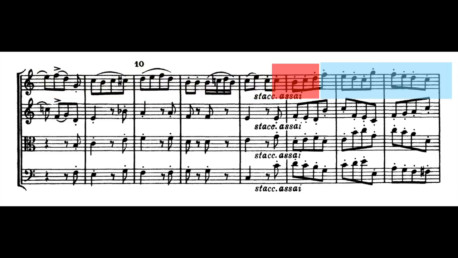The first variant occurs immediately, and despite its being a nearly identical melodic repetition of what we just heard, the new accompaniment and articulation give it a completely new character. I'm calling this the staccato variant.